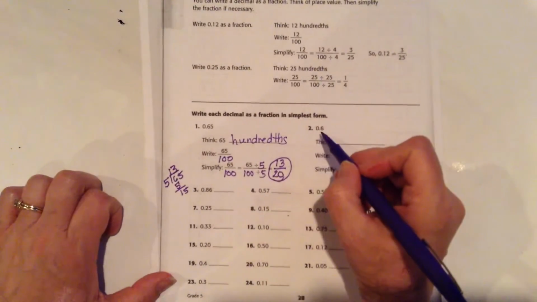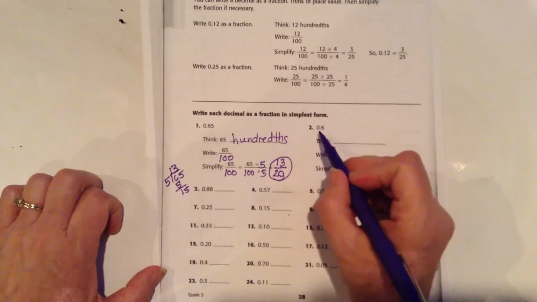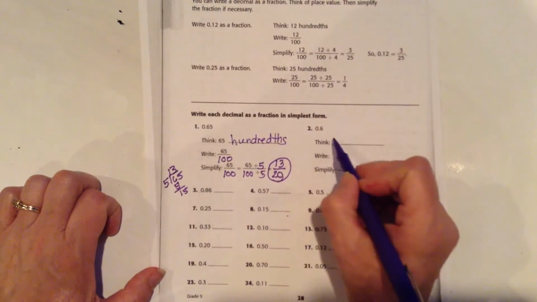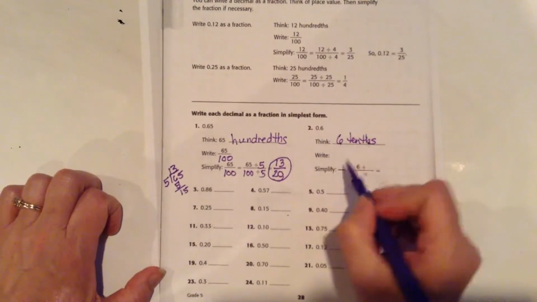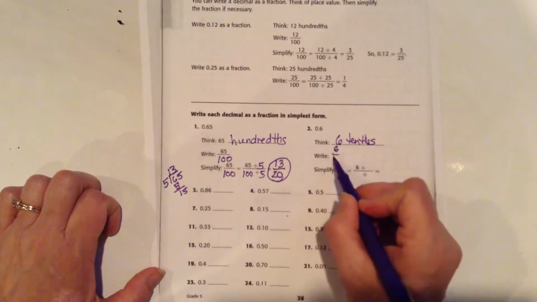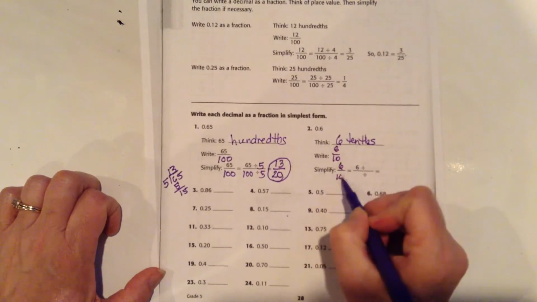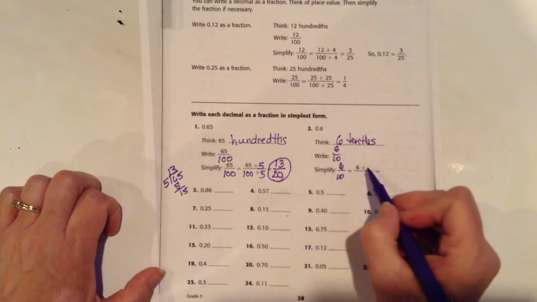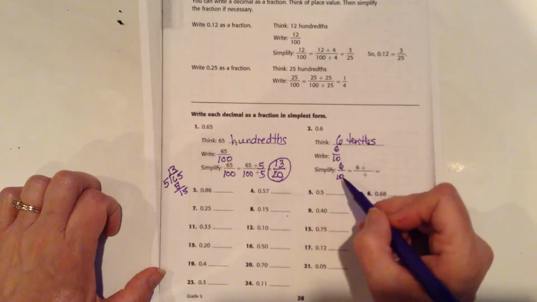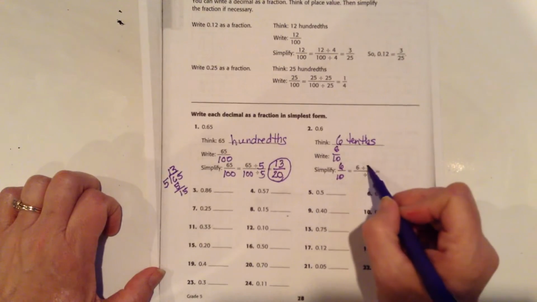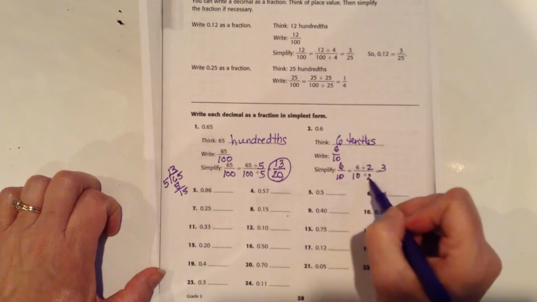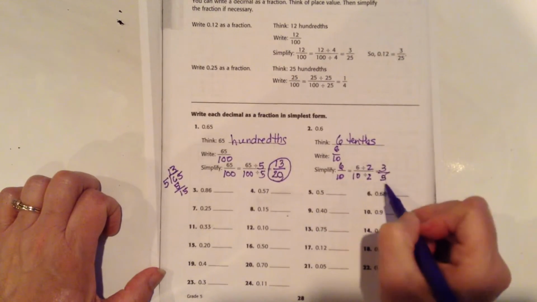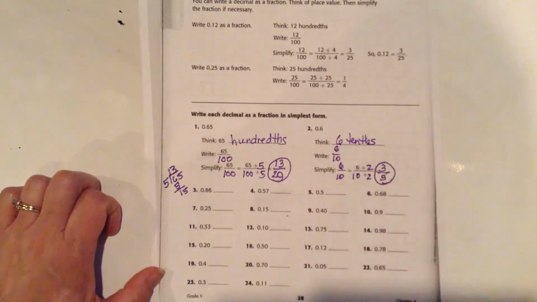And this one is a little bit easier because it's in tenths, so we have 0.6. We think, oh, that's 6 tenths. And we're going to write it 6 tenths. And then here they want us to simplify it. So I look and I see a 6 and a 0, and I know that it can always be 2. So I'm going to divide the 6 by 2 and get 3. And then I'm going to divide this 10 by 2 and get 5. And that's the simplest form.